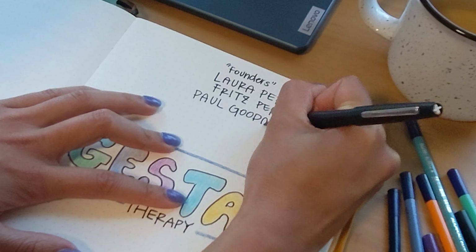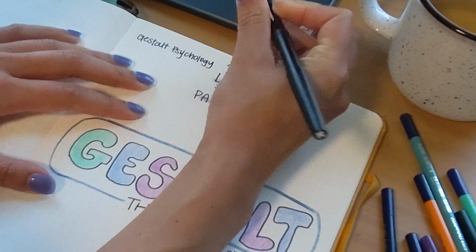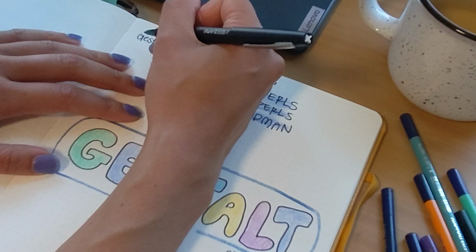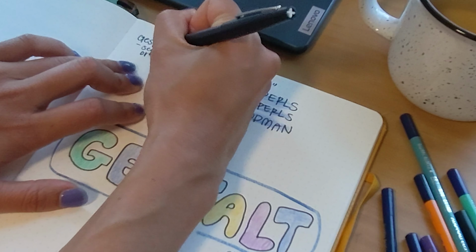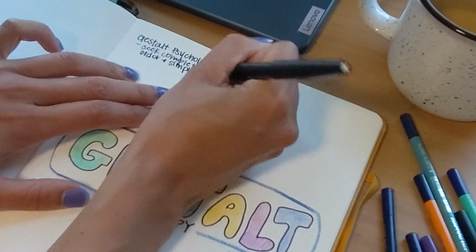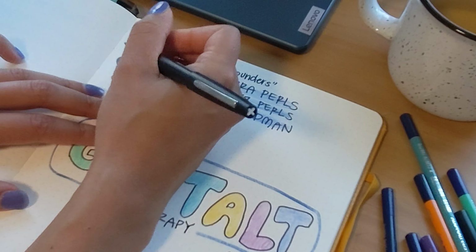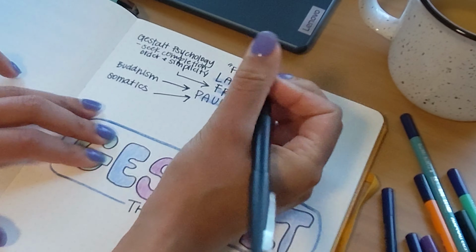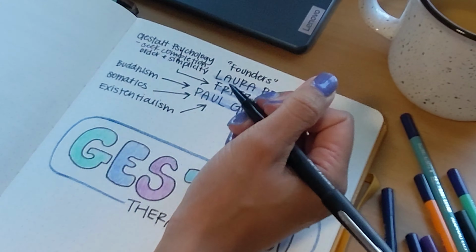Anyways, the founders are Laura Pearls, Fritz Perls, and Paul Goodman, and they got a lot of their inspiration from Gestalt psychology. I want to note, Gestalt psychology and Gestalt therapy are not the same thing. The psychology part of it really focuses on perception. I think there are lots of models and images. It's kind of like the tricks that our eyes do with us. Gestalt psychology really focuses on how our mind likes to seek completion, order, and simplicity. So that's part of Gestalt therapy, but again, it's not the same thing. There's also inspiration from Buddhism, somatic therapy, which is basically bodily sensations, and then existentialism as well.